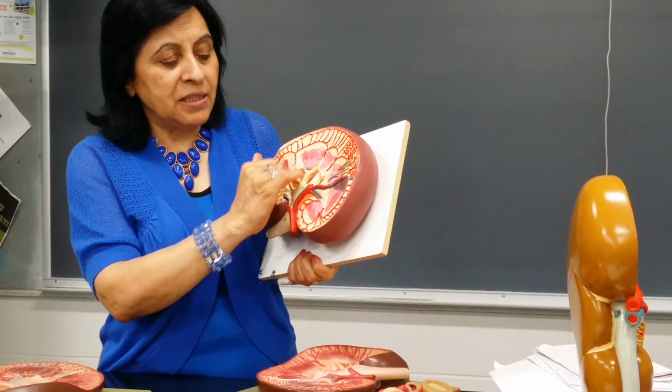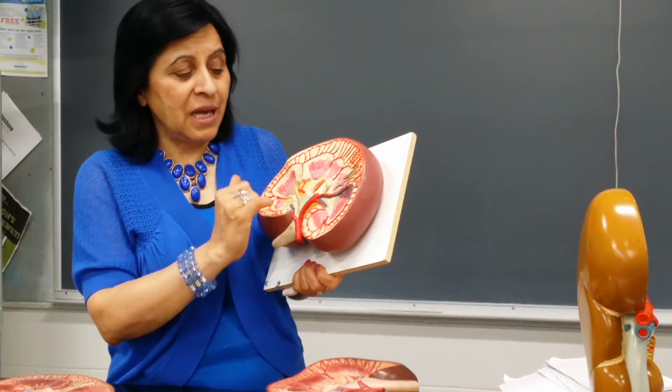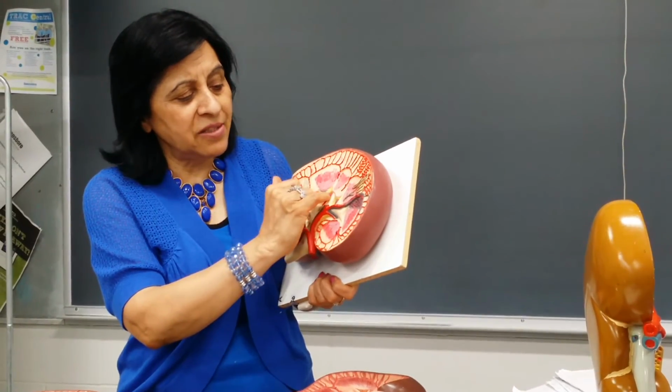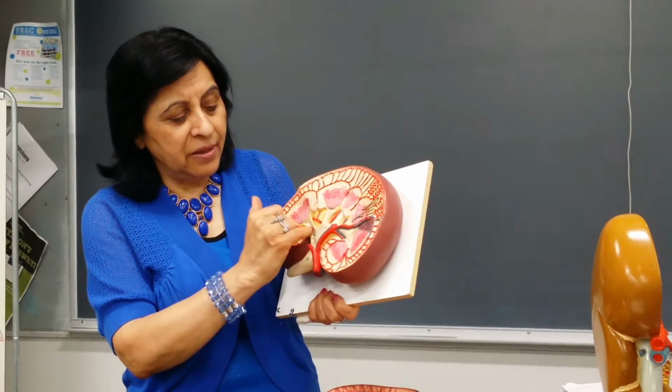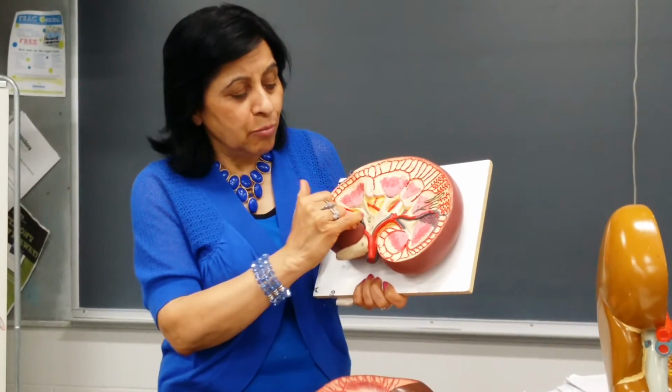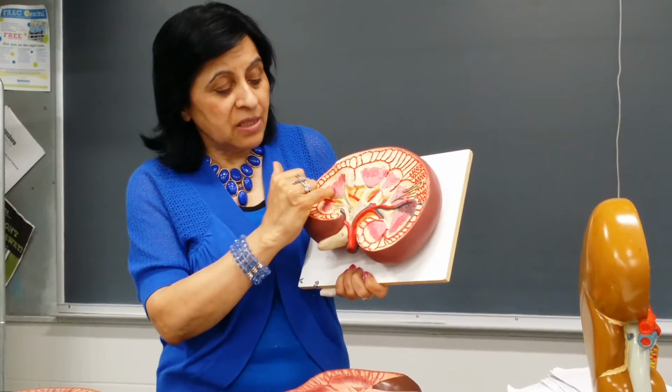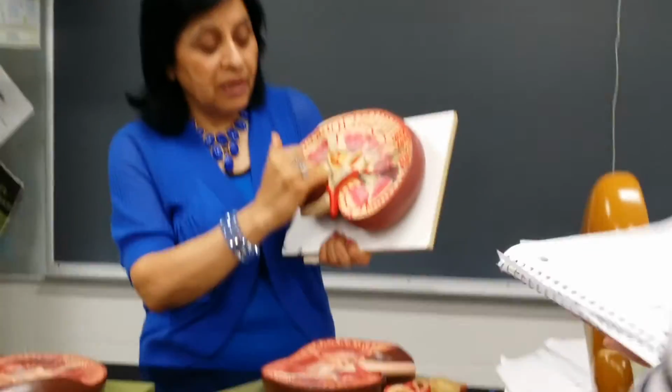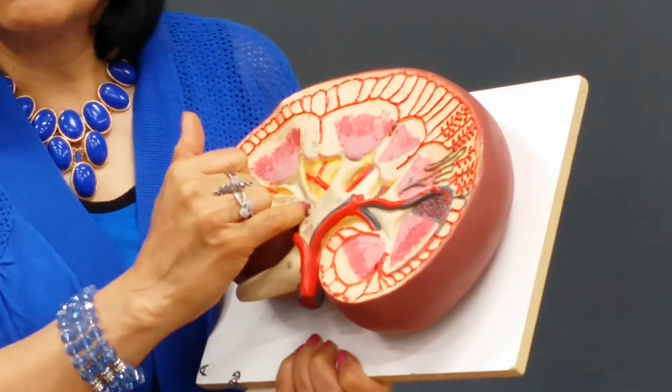So you'll identify this as minor calyx. You'll identify this as another minor calyx. And this one is a cut open minor calyx, and so on. Note that this minor calyx and this one merge here. See how they come together? What is coming through here and this fluid then comes at this location.